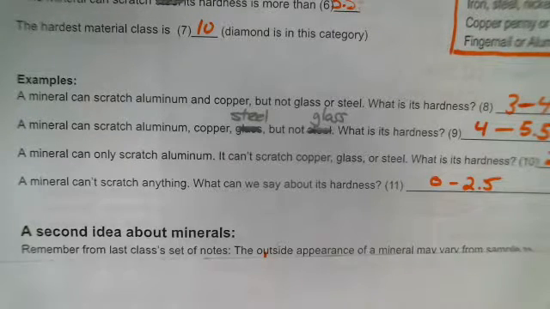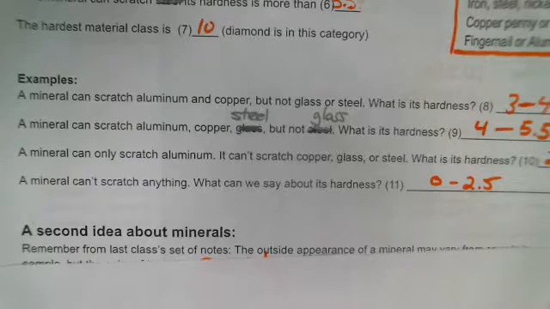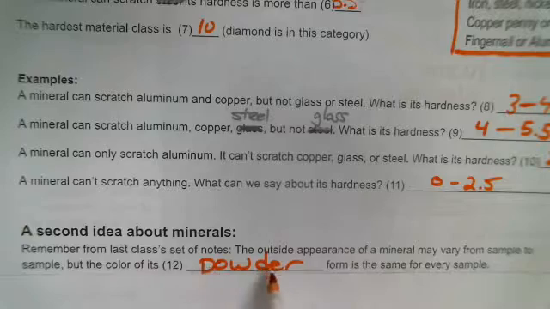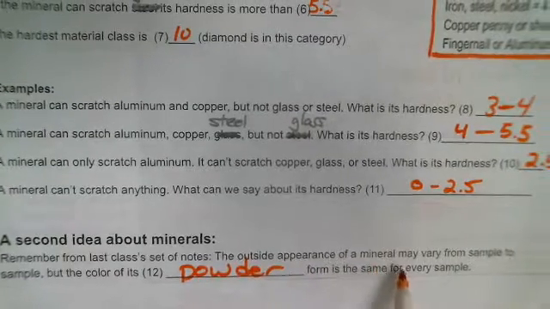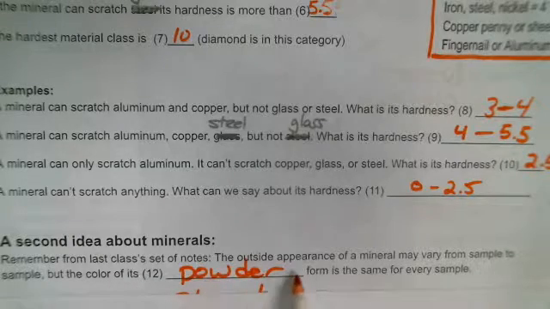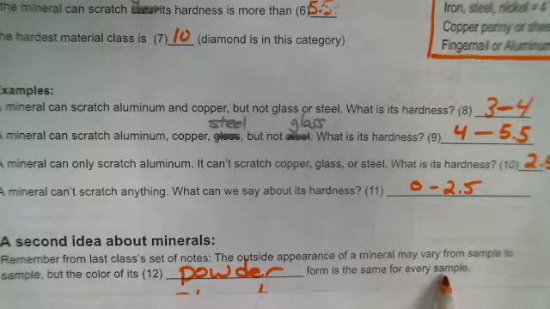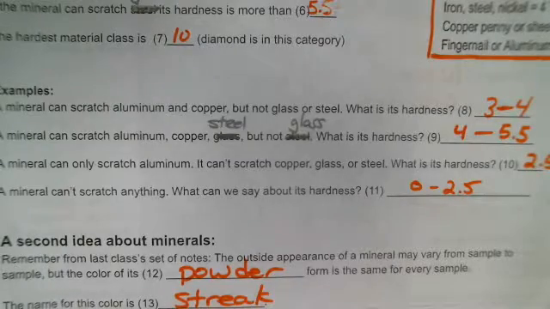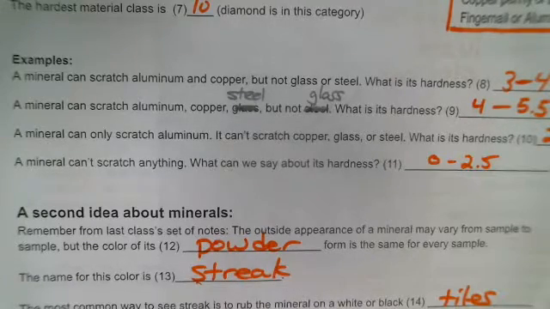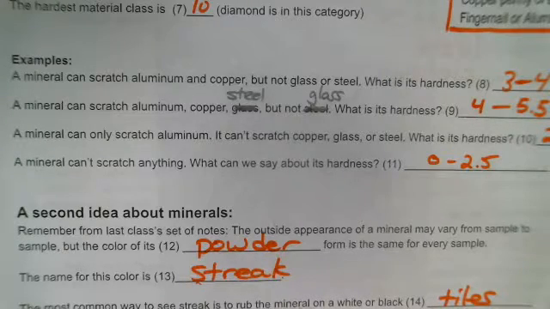It still deals with scratching things, though. Remember from last class's set of notes, the outside appearance of a mineral may vary from sample to sample, but the color of its powder form is the same for every sample. The name for this color is streak. It's the color of the powder that you make when you rub it on a tile of some sort. The most common way to see streak is to rub the mineral on a white or a black tile.